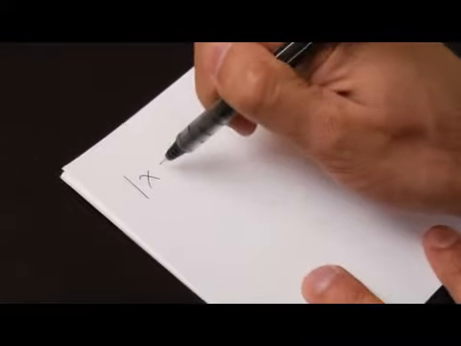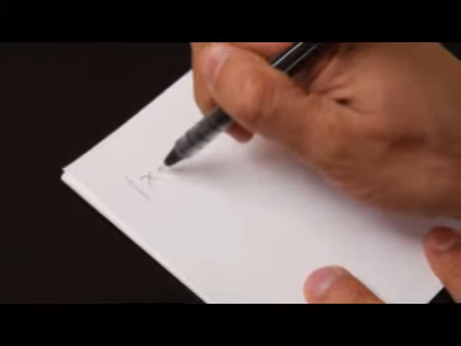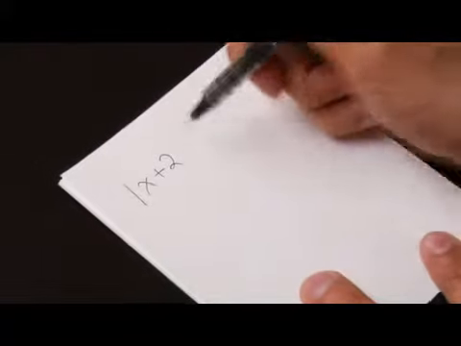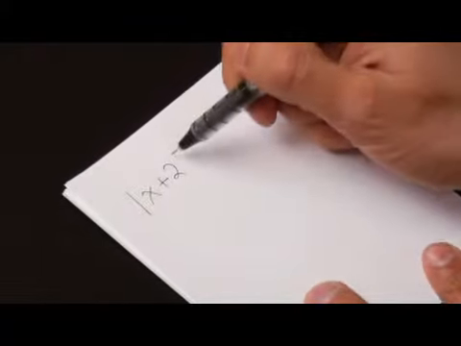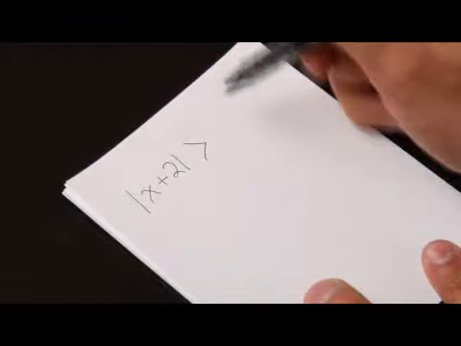So now we're going to graph these absolute value inequalities so you have a better understanding of how it all works. We have the absolute value of, say, x plus 2 is greater than 5. And we need to graph this because this is an absolute value inequality, which we need to graph.